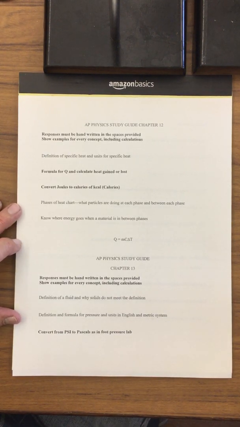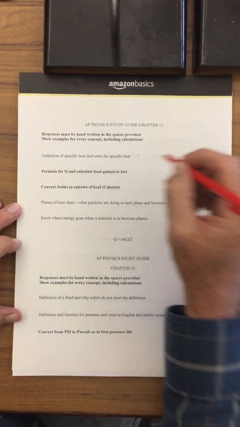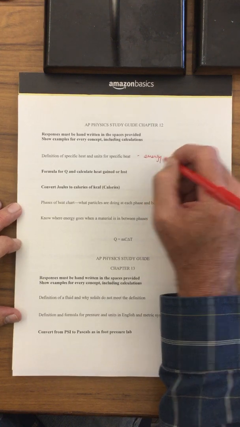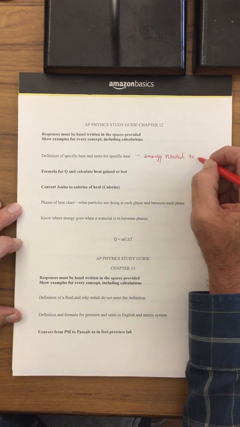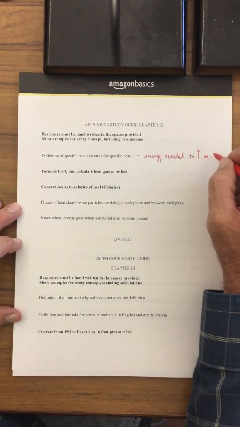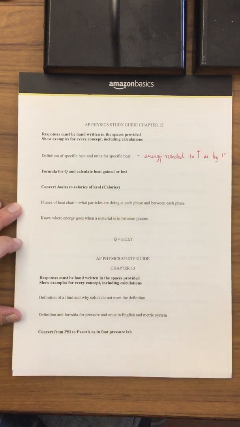Definition of specific heat and units for specific heat. So the definition for specific heat is the energy that's needed to increase a mass by 1 degree. And it's 1 degree Celsius or 1 degree Kelvin. It's one and the same because it's usually seen in the form of delta T, which is the change in temperature. And the change in temperature on the Kelvin scale is the same as the change in temperature on the Celsius scale. We'll get to the units a little bit later.